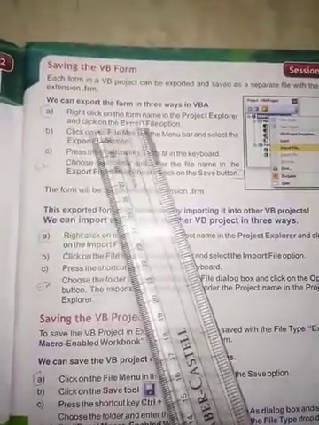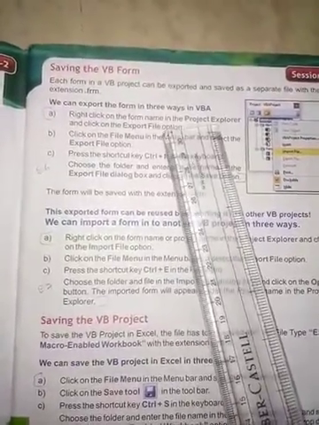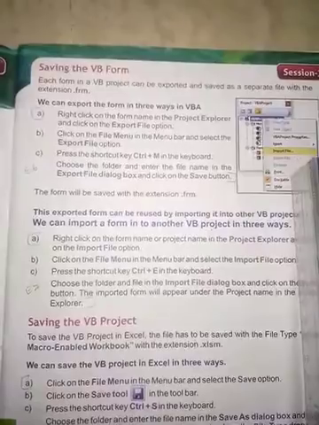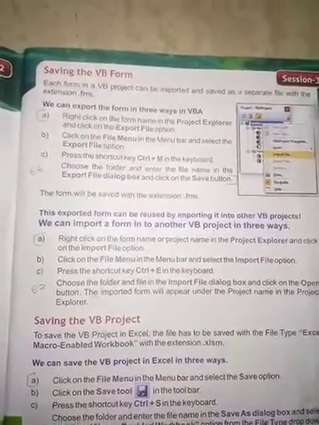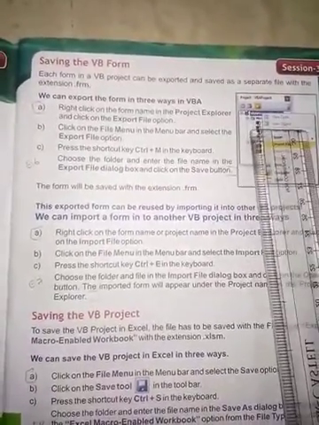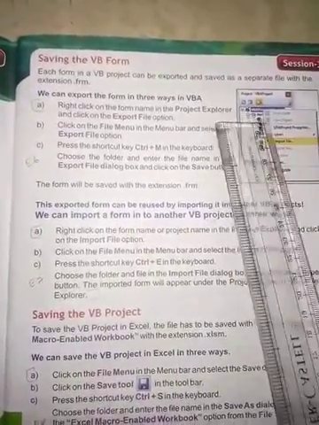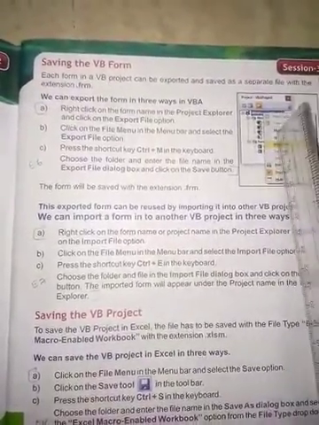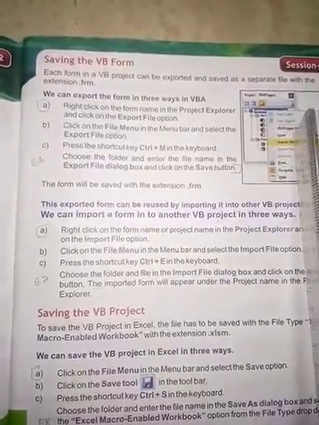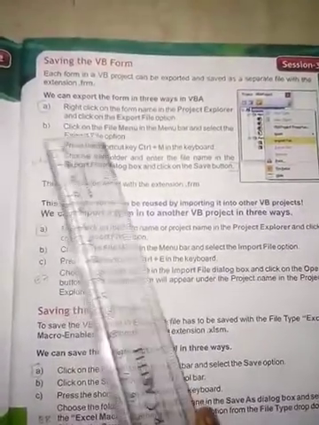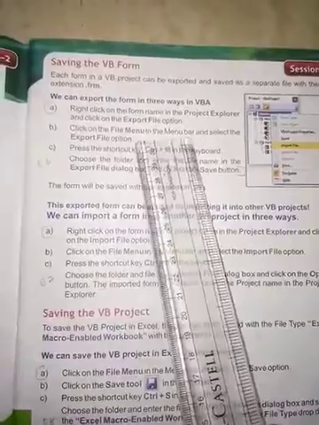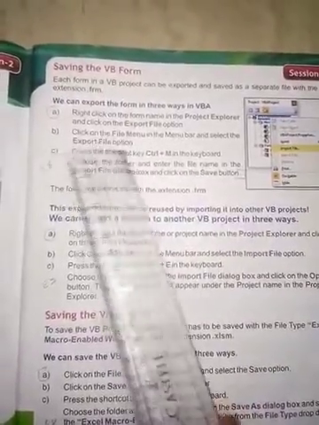Right click on the form name in the Project Explorer. At the right side you can see the Project Explorer. Just right click on the project name and click on the Export File option. You will have an Export File option. Click on it, or click on the File menu in the menu bar and select the Export File option.